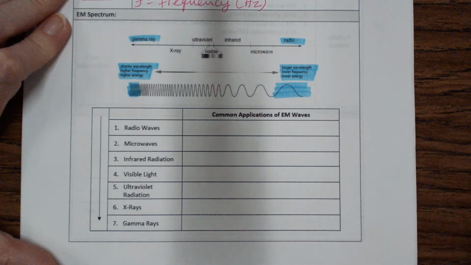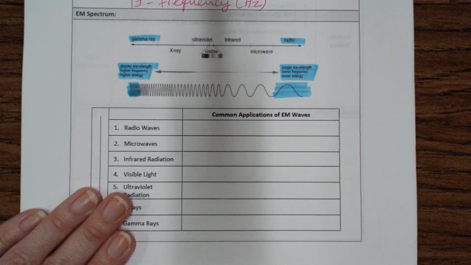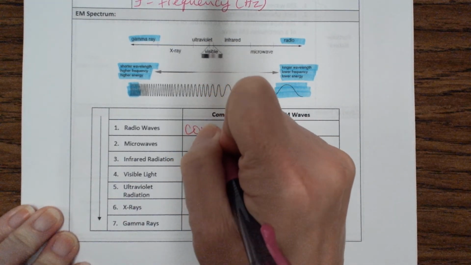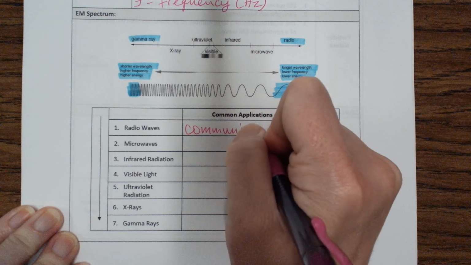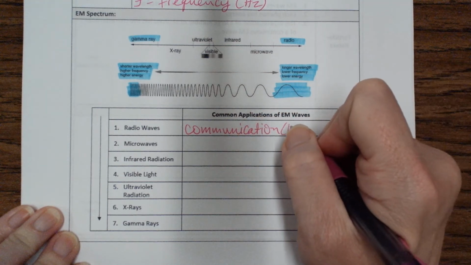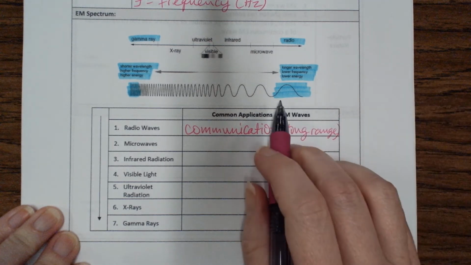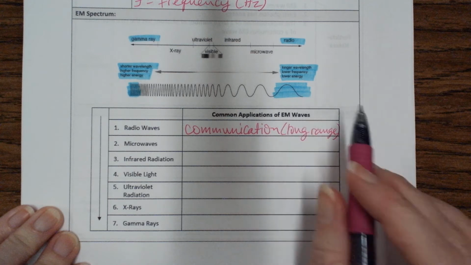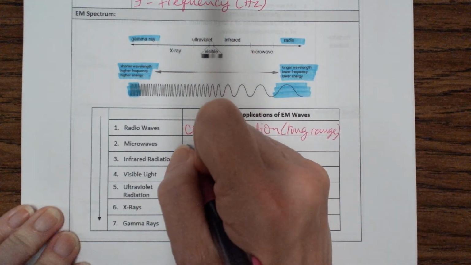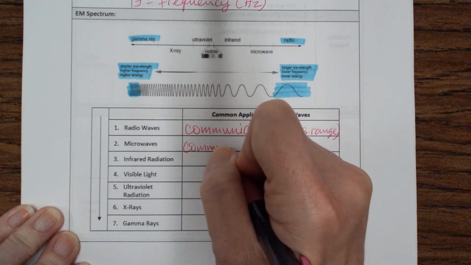Okay. All right, so then what are these used for? So radio waves are used for communication. Okay, and they can go over long ranges because they have such long wavelengths. They can travel really far. Microwave radiation, this is also used for communication for the most part. Like your phone will do this.